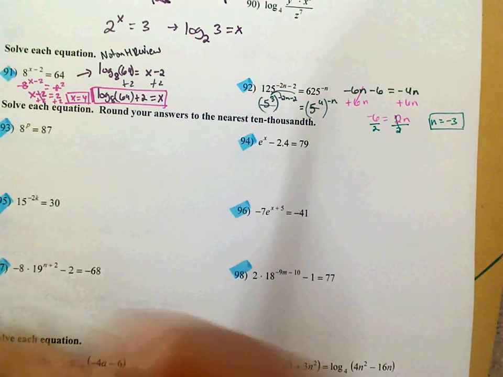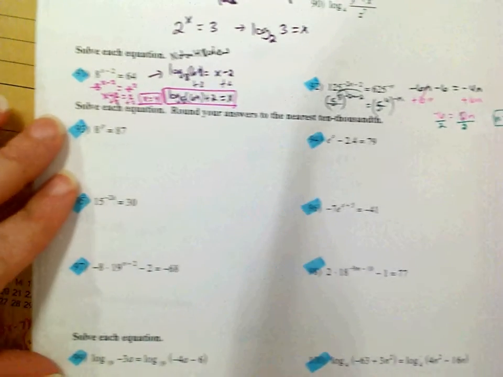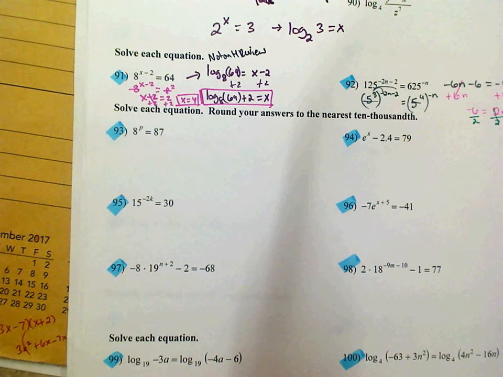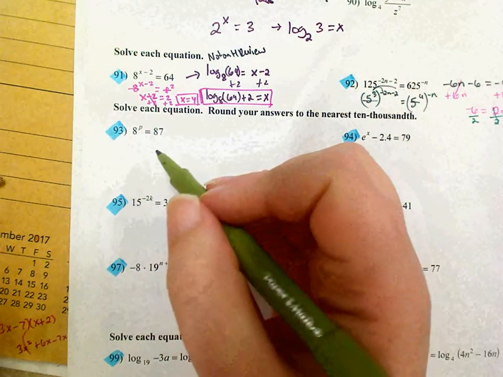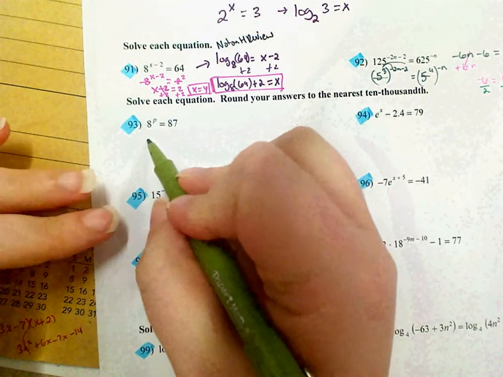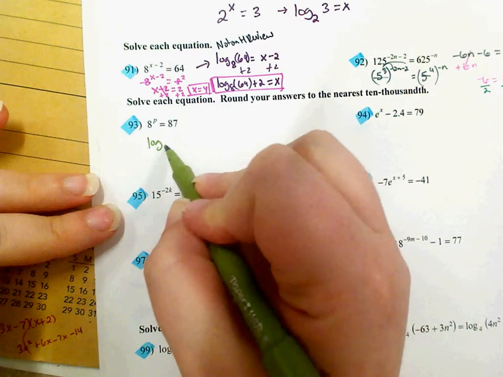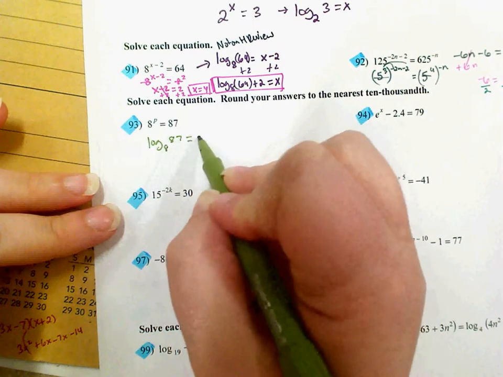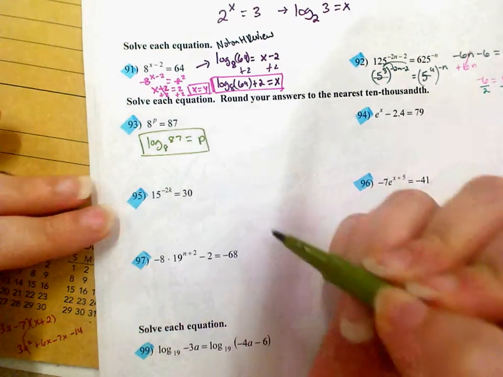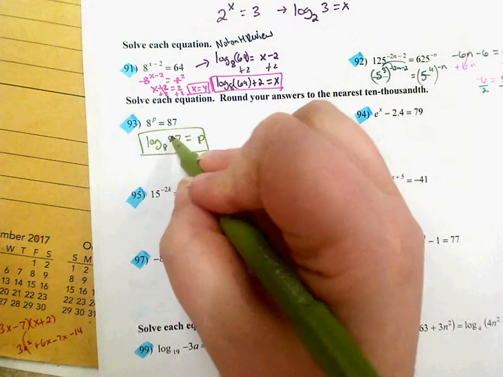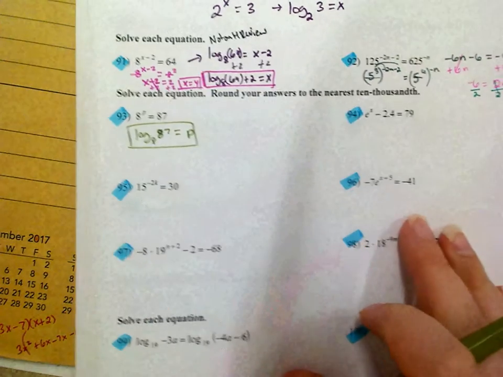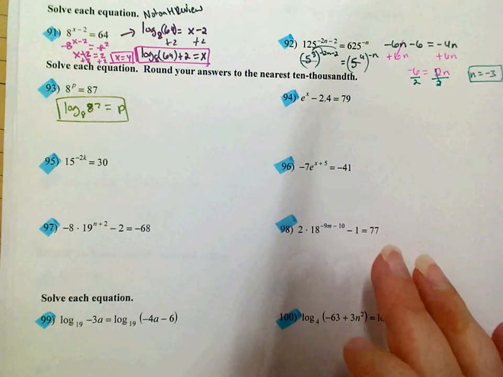On 93, I've got an exponential equal to a number, so I just convert. Log base 8 of 87 equals p. And that's my answer. And you don't need to round, you don't need to type it in to get the decimal. On 94, we've got this e.